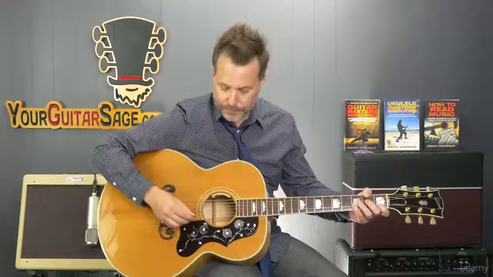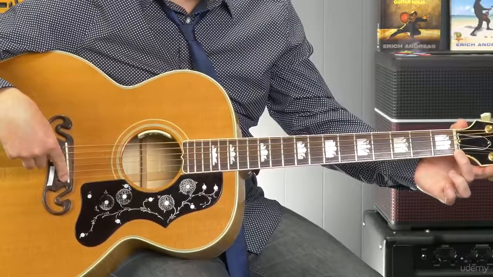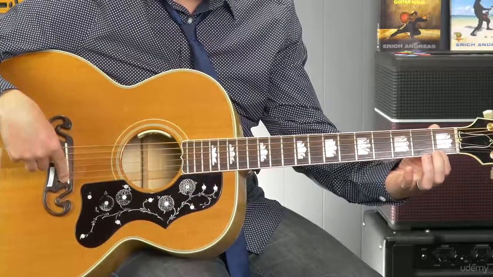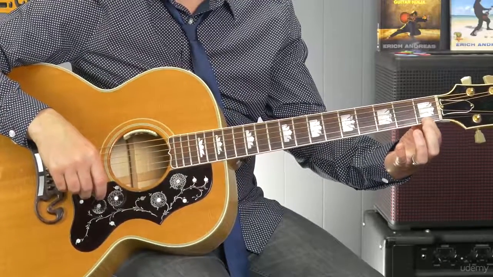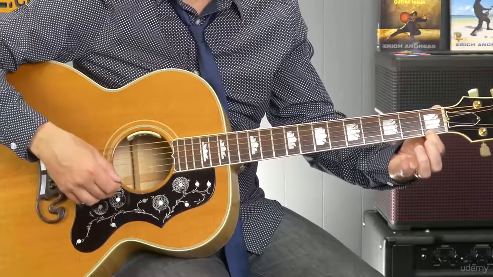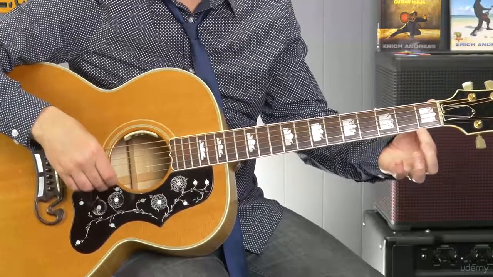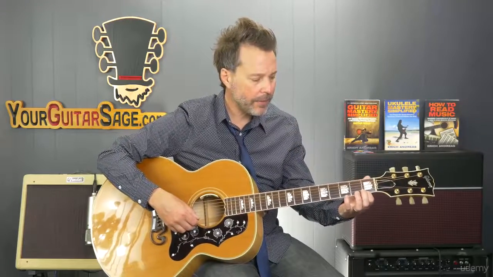All right, so we pluck that string, it's vibrating between these two points. When we put our finger down, basically what's happening is we're interrupting the string, but we're not muting it. What we're doing is we're pressing it down onto the fret, okay? Now, we haven't learned that technique yet. We will, okay? That's coming up next.